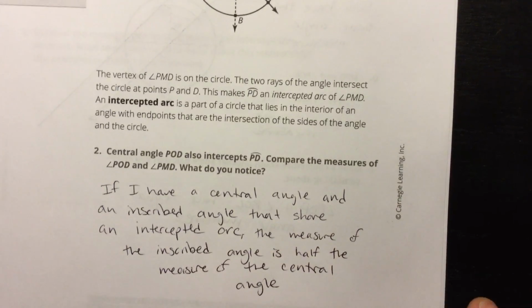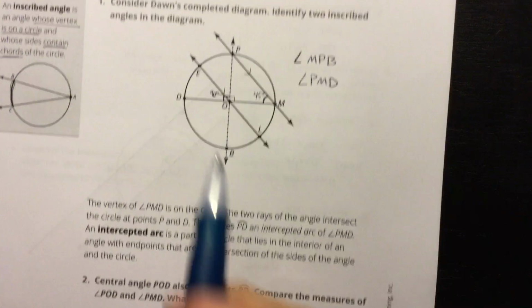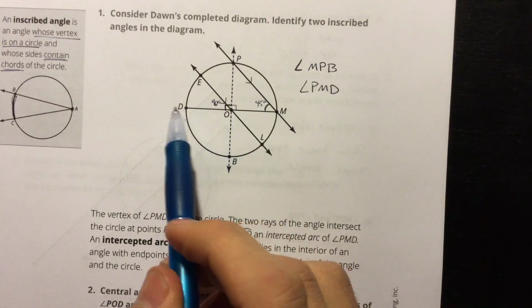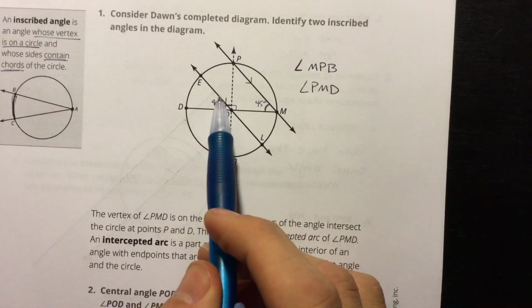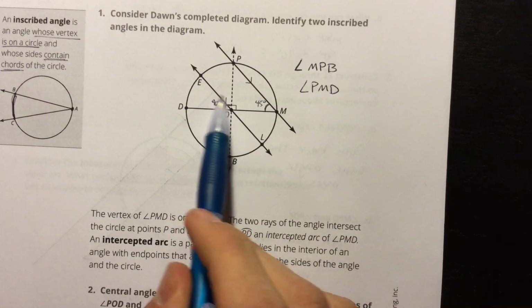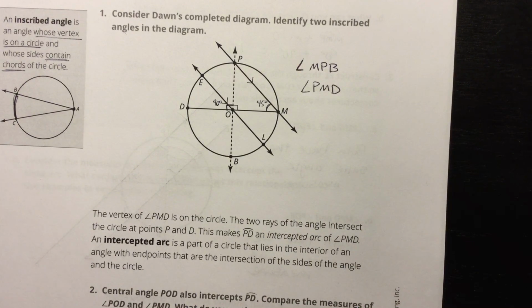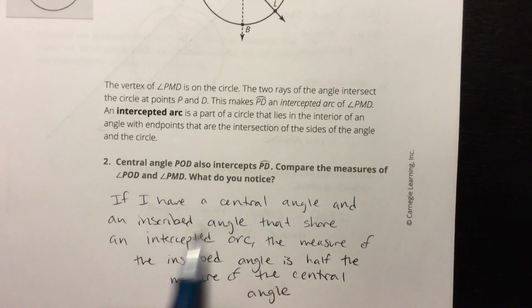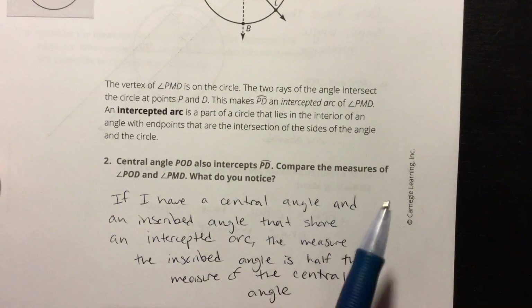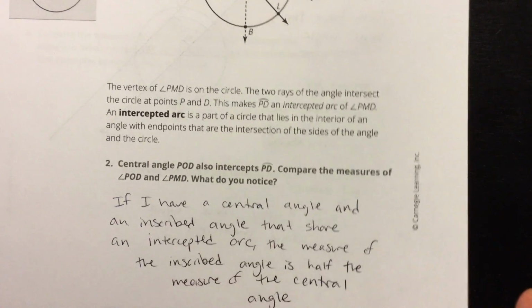I know that's a lot of words. That's just saying if I have a central angle and an inscribed angle that both intercept the same arc, which I do here, the central angle is going to have some angle measure. In this case, it's 90. The inscribed angle is going to have half of whatever the central angle's measure is, in this case being 45. And that's going to be an assumption that we make, okay? So what do you notice? That's just something that we notice. This is kind of formal, but if you just notice that, you could just say PMD is half of POD. You don't have to get quite this formal if you don't like. That is just what they are trying to get you to see here.